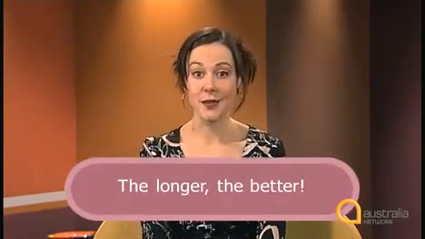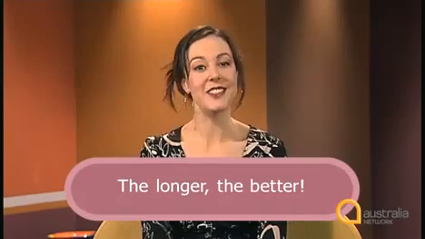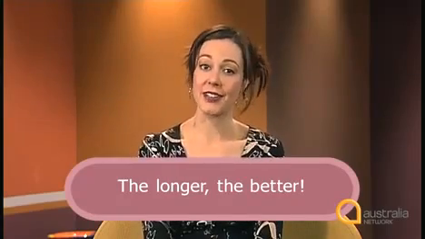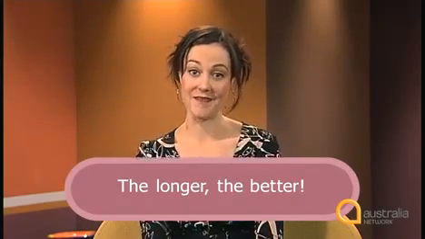When the subject is understood in this context, you only need to state the comparison, leaving out the subject and verb. How would you like your haircut? The longer, the better. This is short for the longer my hair is, the better it will be. The short form is common with phrases ending in the better.